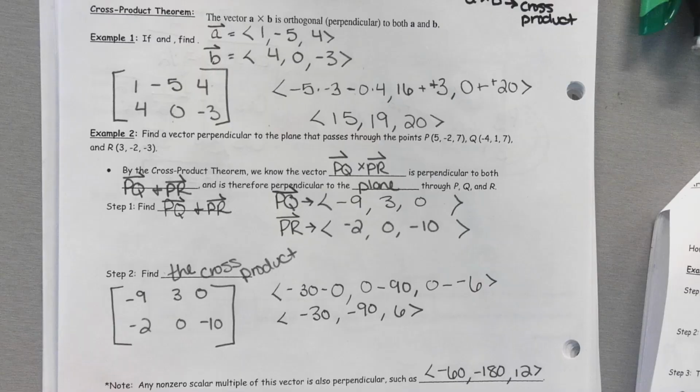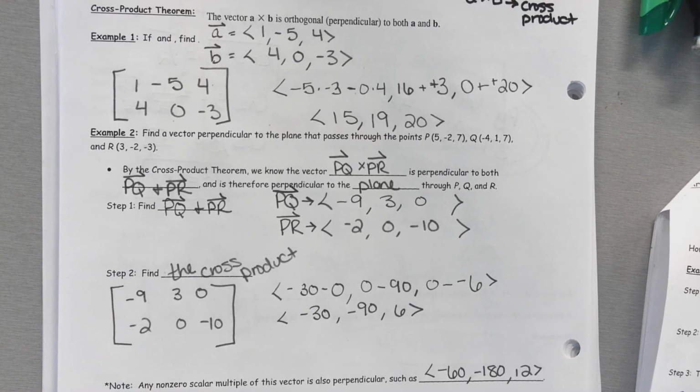Friday, we had a lot of steps to get to where we got to. So if we were given points, we first had to take our points and go to the component form. So to remember to find component form, it's terminal minus initial.